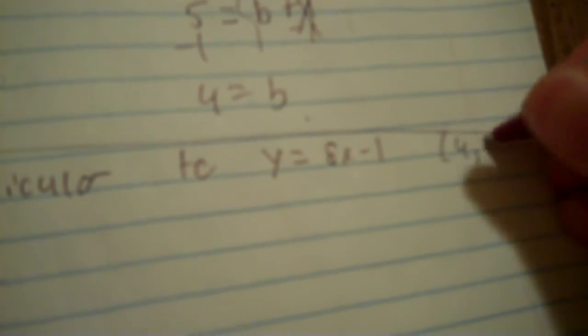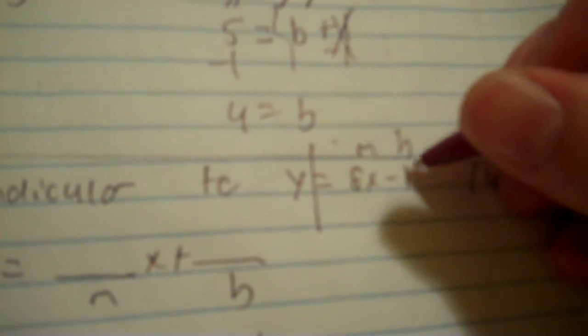Okay, last one. Perpendicular to y equals 8x minus 1 through 4, 10. So y equals blank x plus blank mb. MB, ditch the minus 1. Now you're talking perpendicular, so you got to change the sign on the 8 to negative. Then you make the 8 over 1 and flip it to 1/8. Okay, so negative 1/8 is my slope.